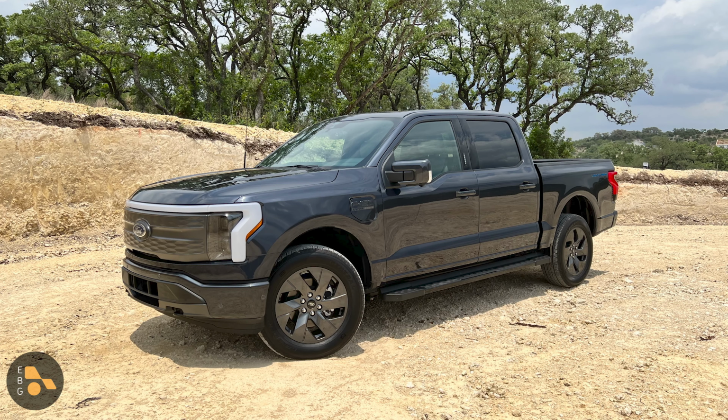Thanks for watching the deep dive into the F-150 Lightning's infotainment system. Again, this is pretty similar to what we find in the Mach-E, but critically some important changes for the pickup truck and some of the extra features that we find in it.